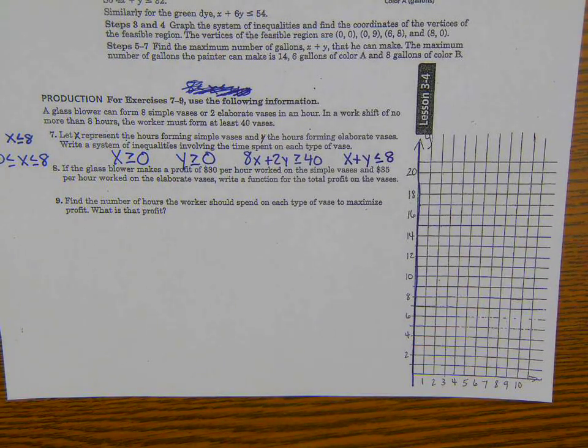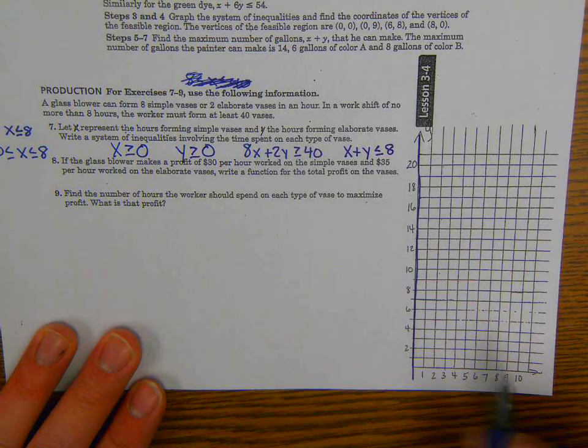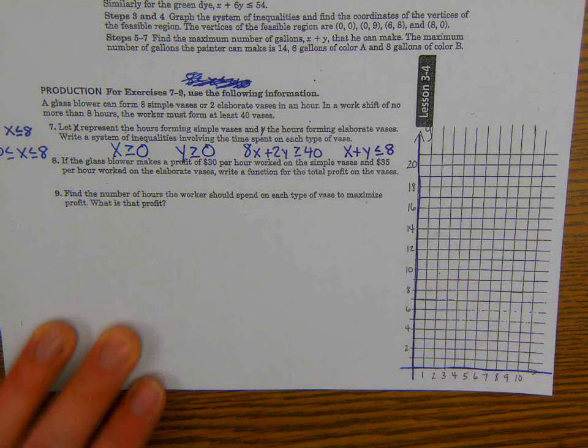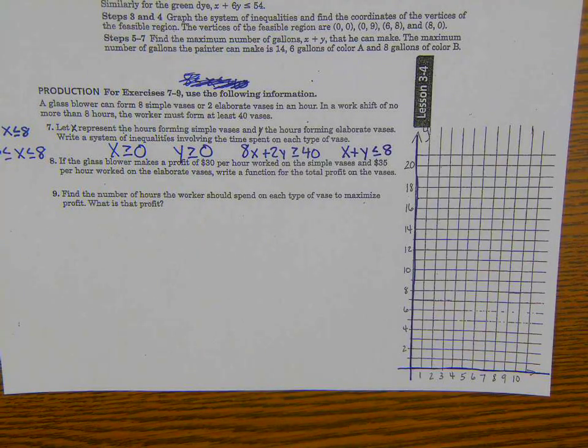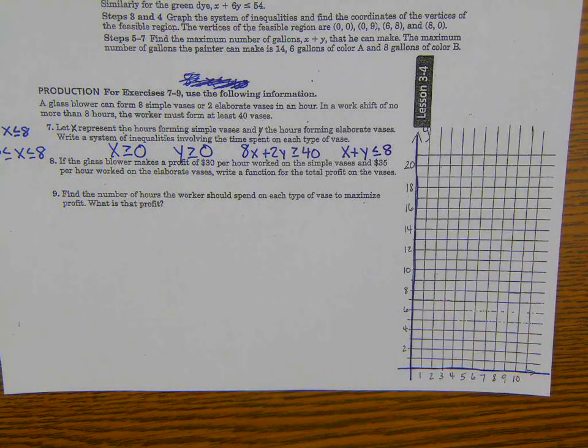I'm not going to do the shading yet. I'm going to wait till I've graphed all the lines. And then, of course, y is greater than or equal to 0 would be a horizontal line right there. All these are doing is just making sure we're only in this quadrant 1 and that we don't go into the negatives.